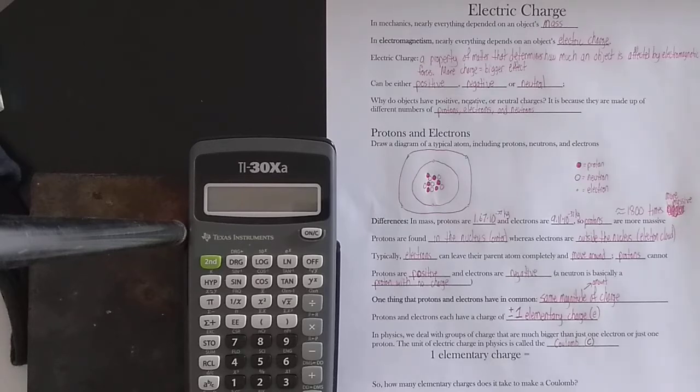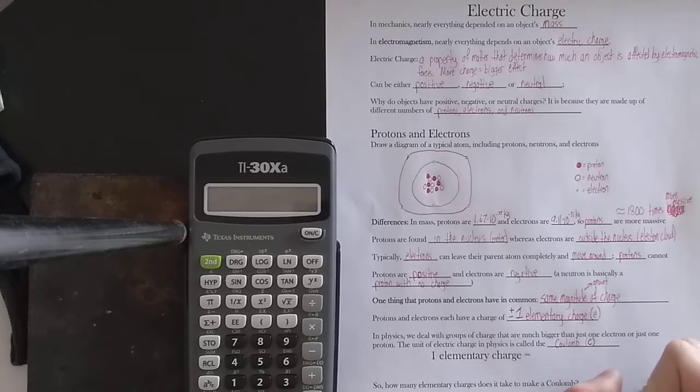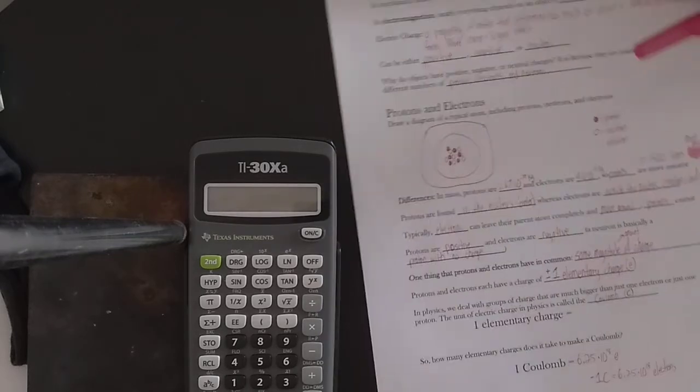That means that if you had a group of charge of -1 coulomb, then there are 6.25 times 10 to the 18th electrons. I'm sorry, you guys can't see this. I apologize.